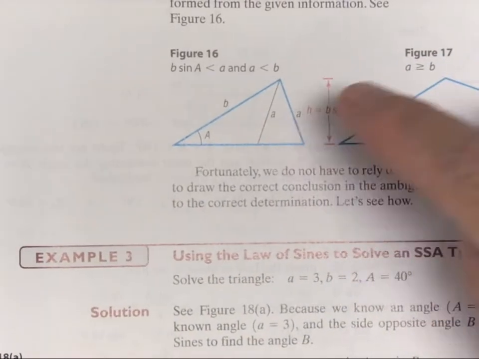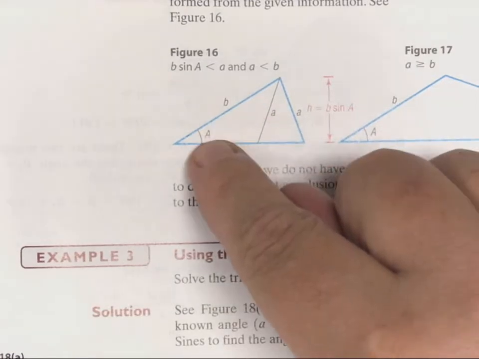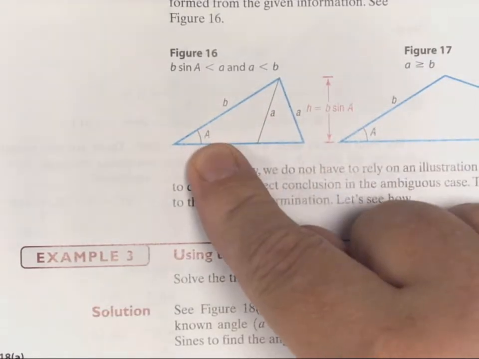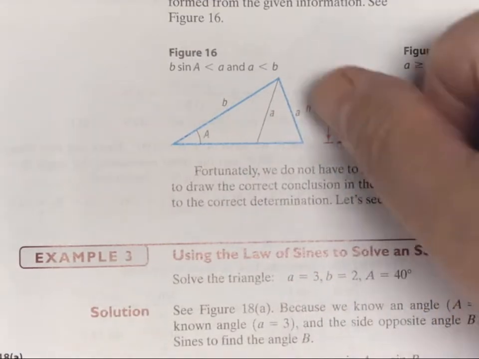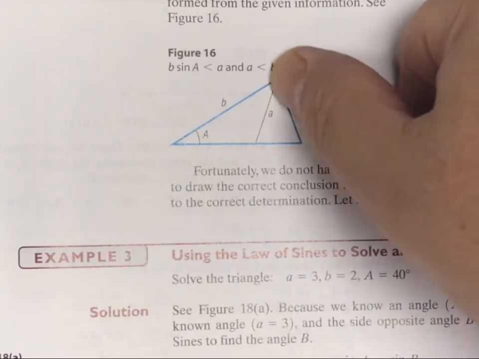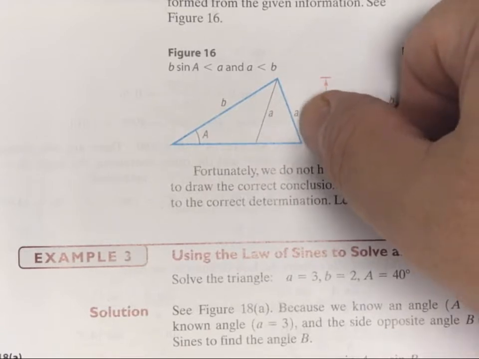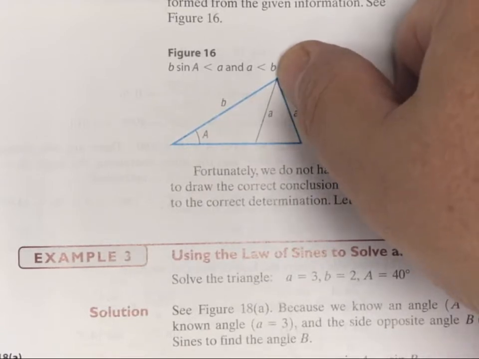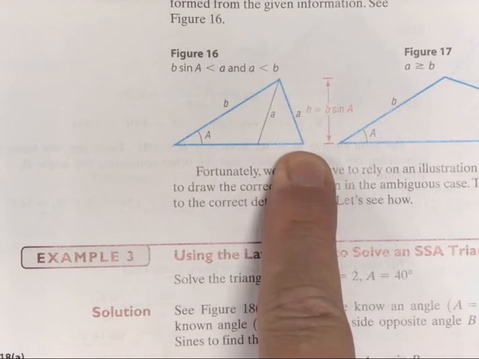Let's look at this example here. Once again, they give you side B, they give you angle A, and they give you length A. There are two different ways we can connect A to side B. I could put it like this, and therefore this bottom here is my side C.